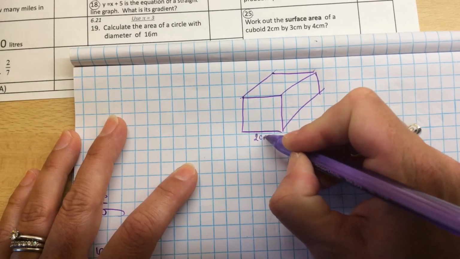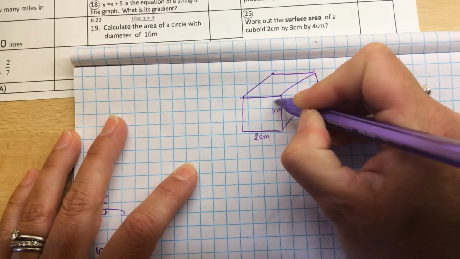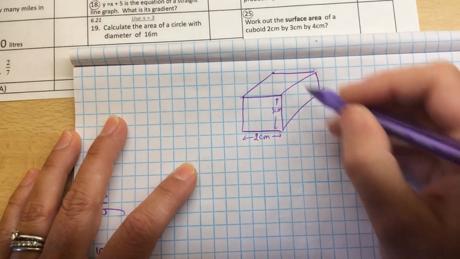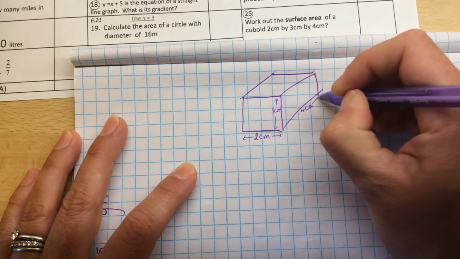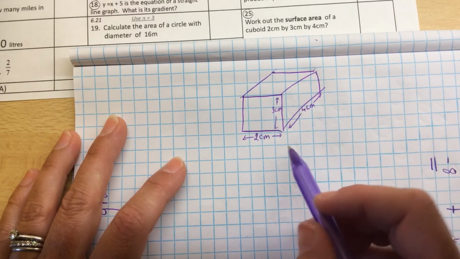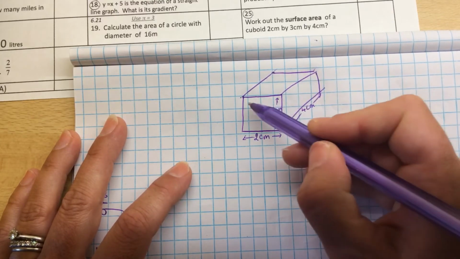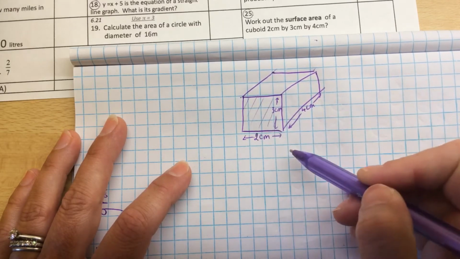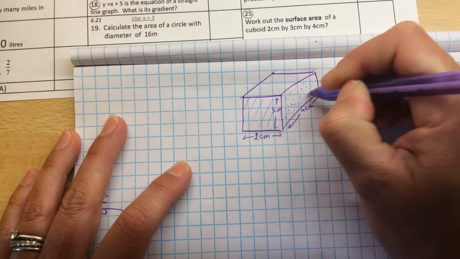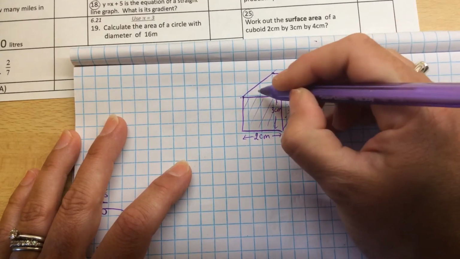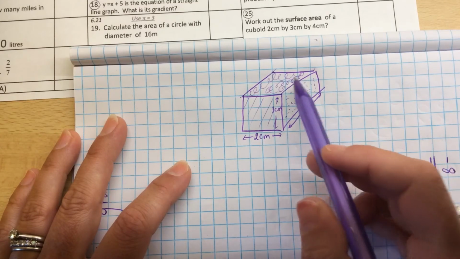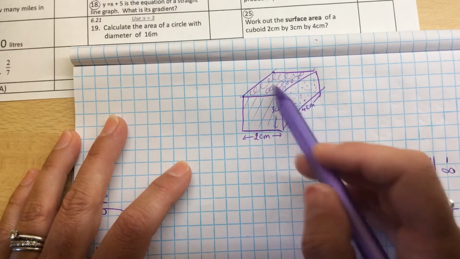So let's put 2 here, 3 is the height, and 4 is the length. It doesn't matter which way around you put those, as long as you've got a 2, a 3 and a 4, three different dimensions. Now surface area means find the area of all the faces. I'm going to do some little codes and a little key. There's 3 rectangular faces. One is stripy, one is dotty, one's got some swirls on it.